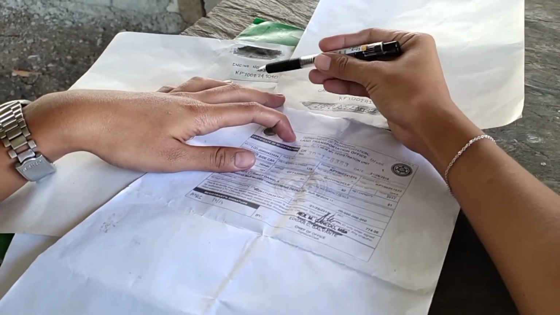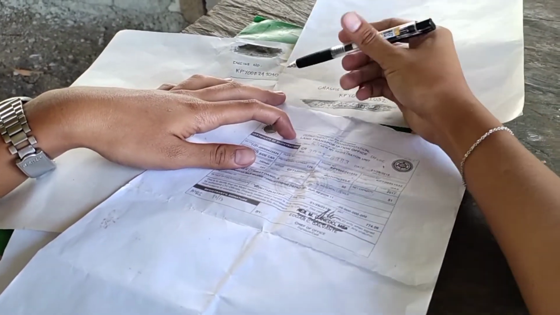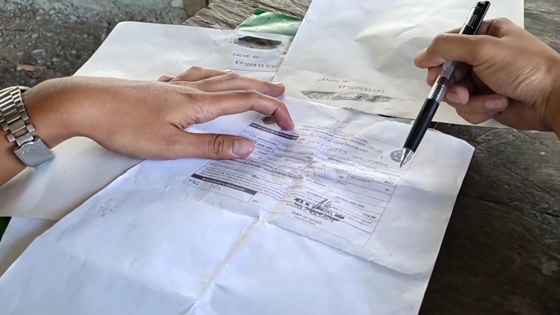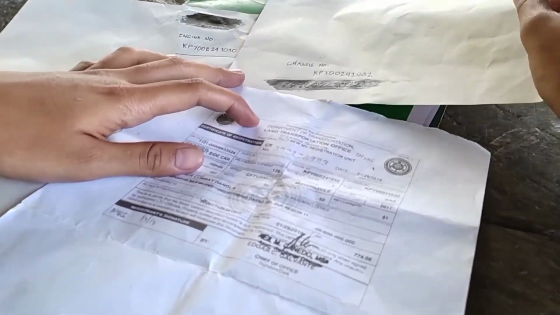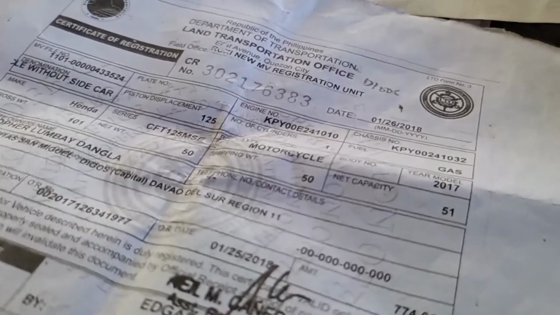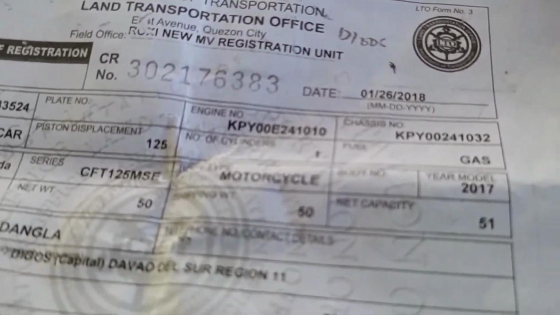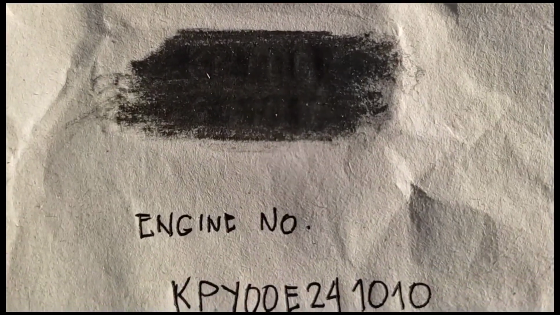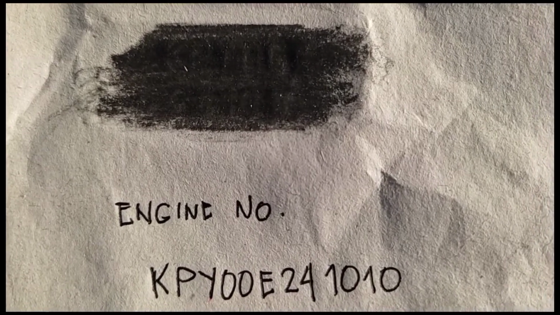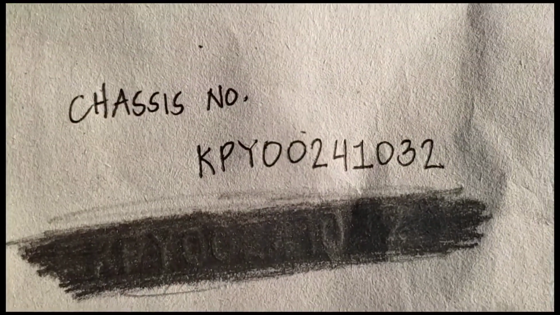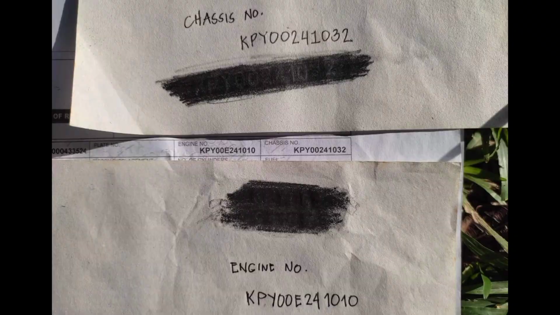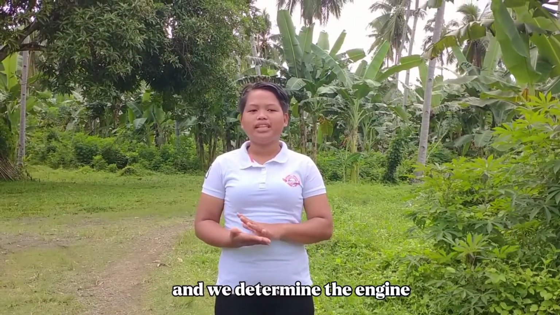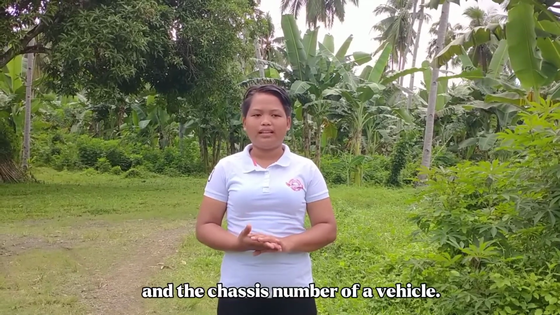Lastly, we compare it to the photocopy of the ORCR. So we've done our experiment and we determined the engine and the chassis number of the vehicle.